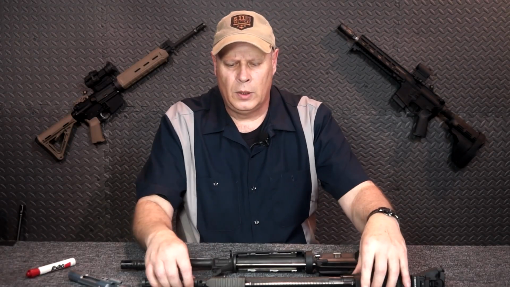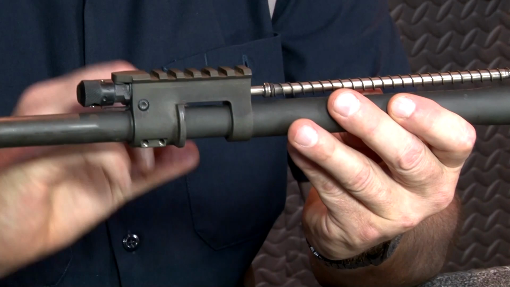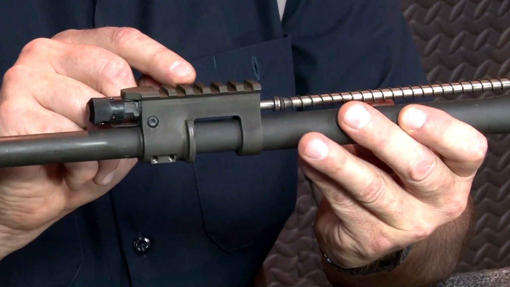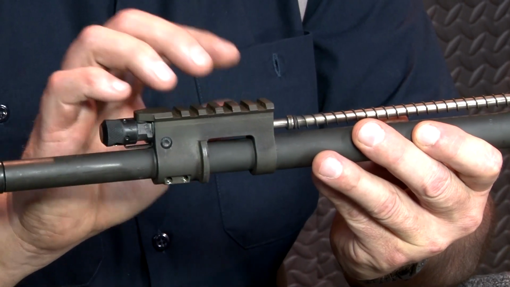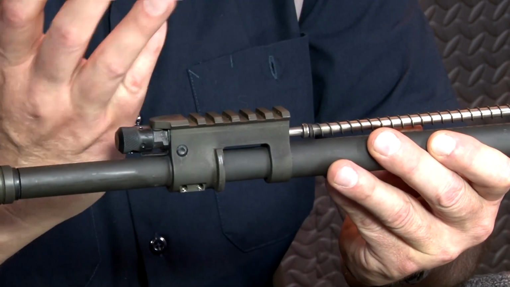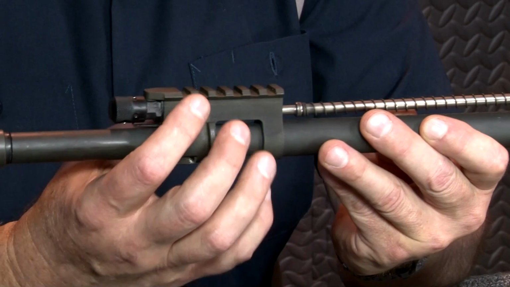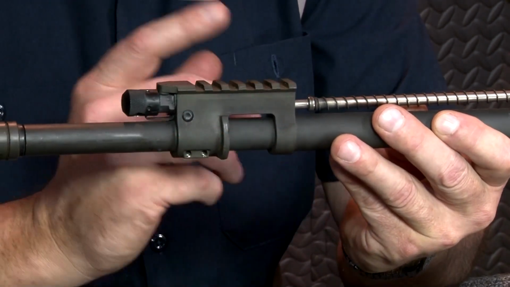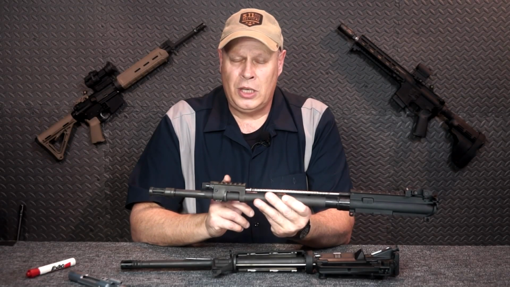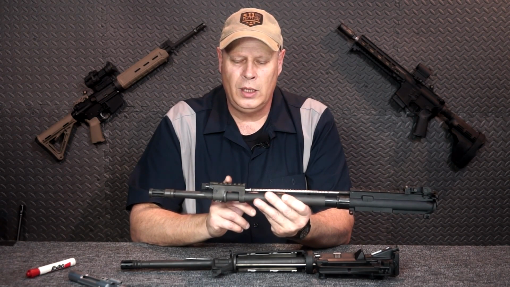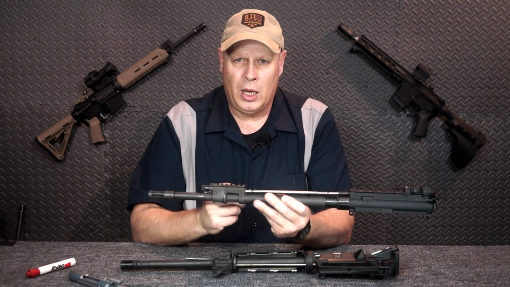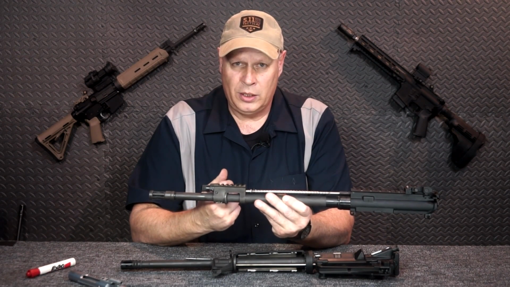In the case of the gas piston system, all of the heat's concentrated here, and it's a little bit more difficult for that heat to dissipate. It will, but it's a little bit more difficult because it's all concentrated. And I've seen the end result of someone shooting several hundred rounds through one of these and touching this gas block, and it causes quite a significant burn.